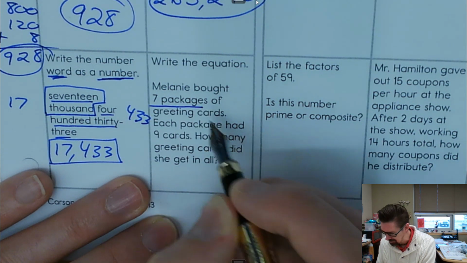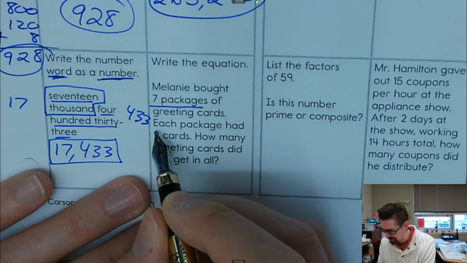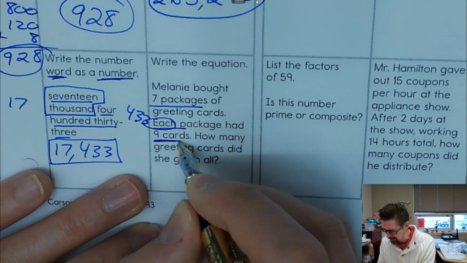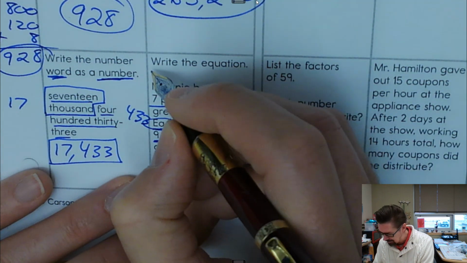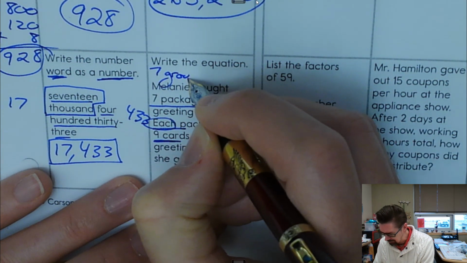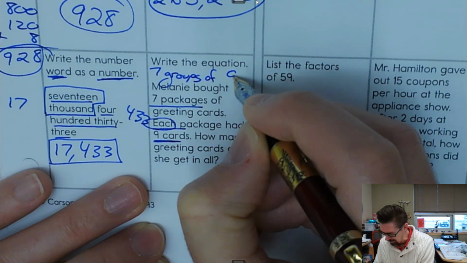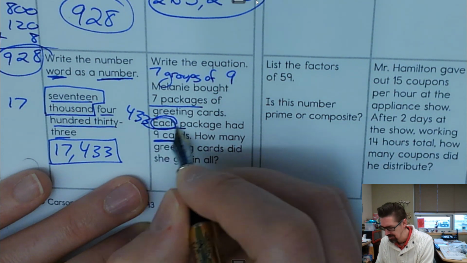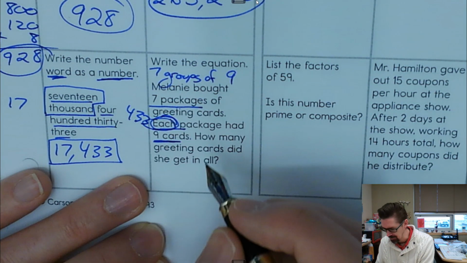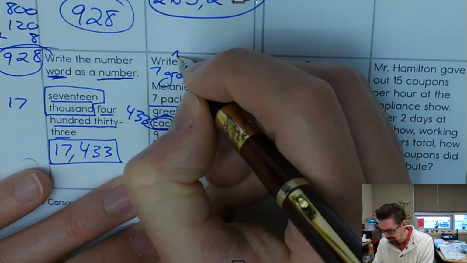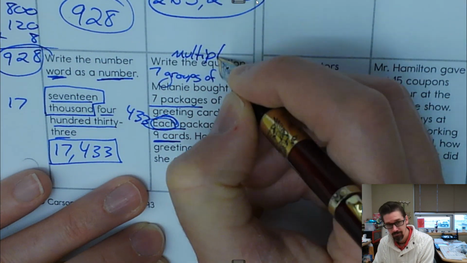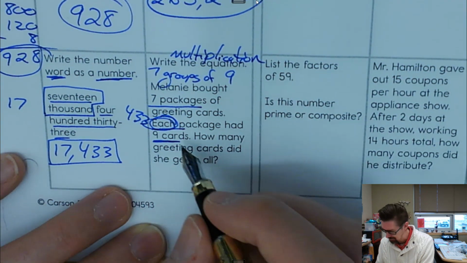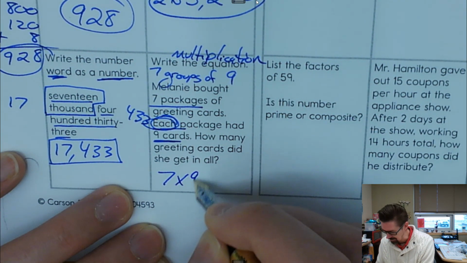Now we're going to look at this as an equation. I have 7 packages of cards. Each package, this is going to tell me this is groups of, had 9 cards. So I have 7 groups of 9. But that's not an equation. This is just helping us to see, here's our keyword, right? That's telling us we need to do groups of. But groups of really means multiplication. So now we've got 7 times 9 equals 63.